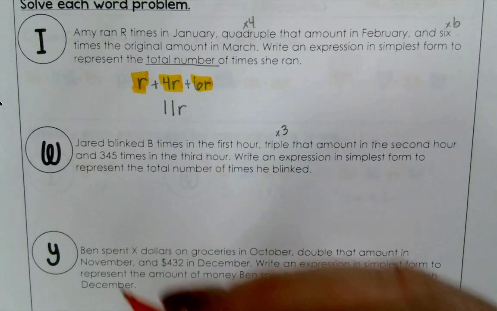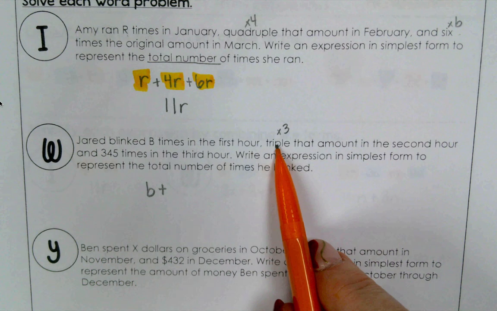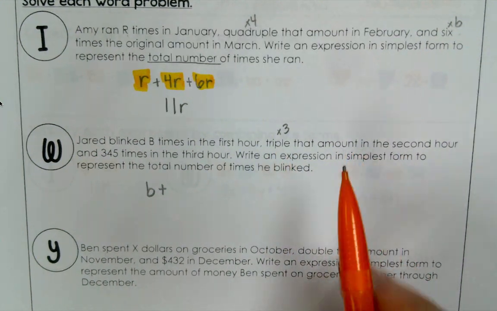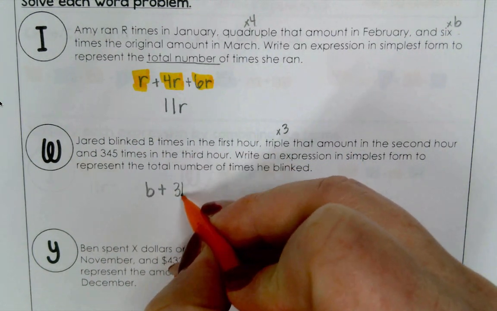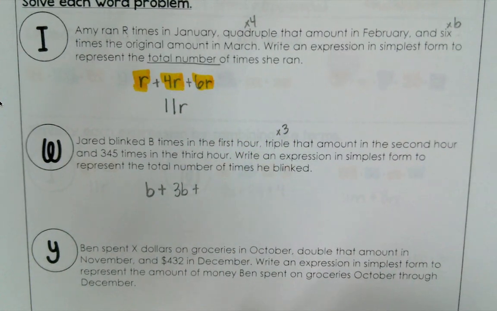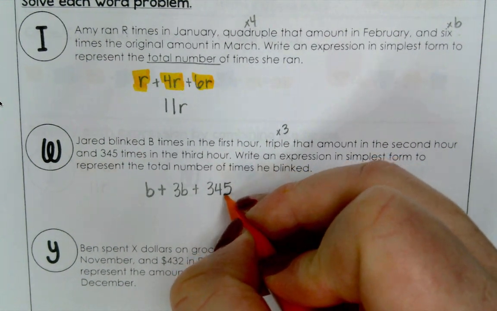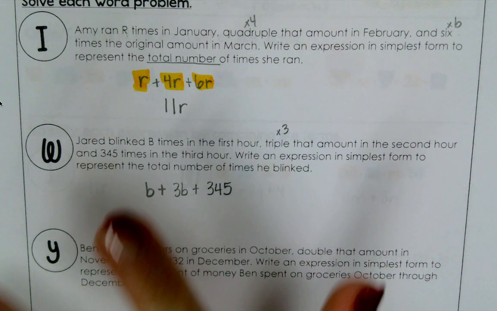Jared blinked B times in the first hour, plus 3 times that amount, so 3 times B. But look at this. And then he blinked 345 times. They're not even making you guess. They're saying he blinked 345 times. That's a constant.